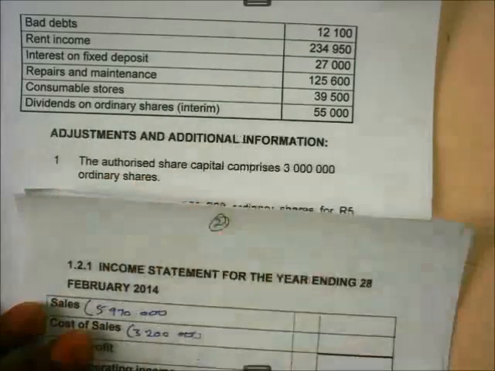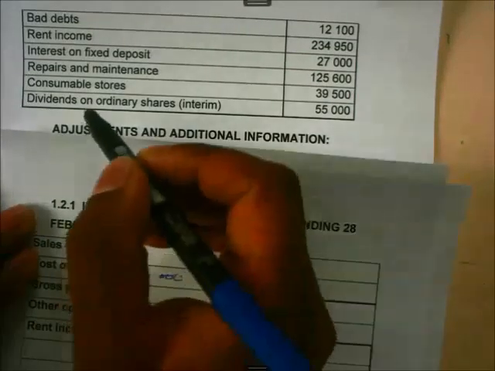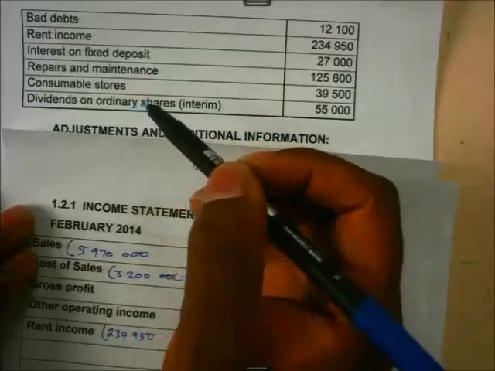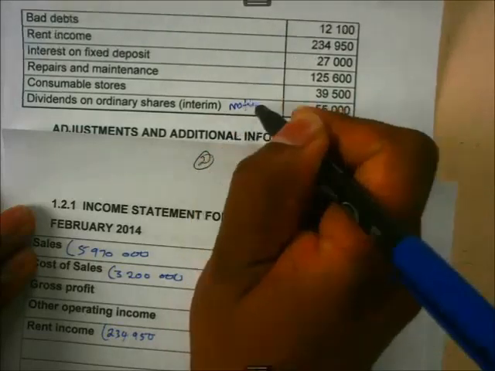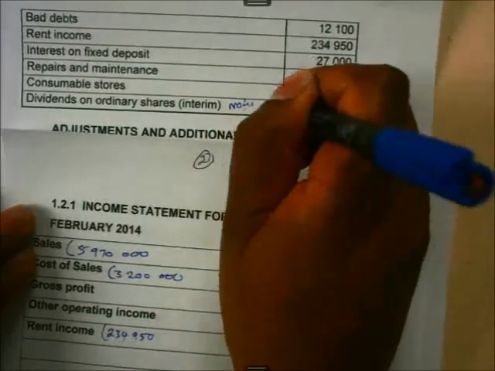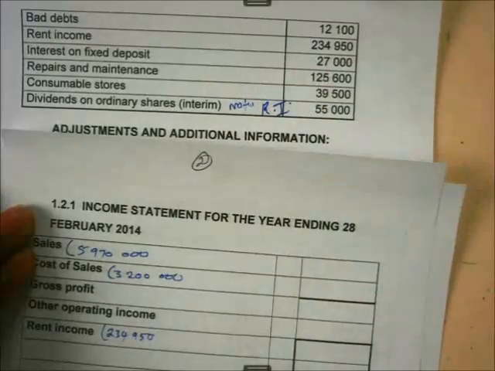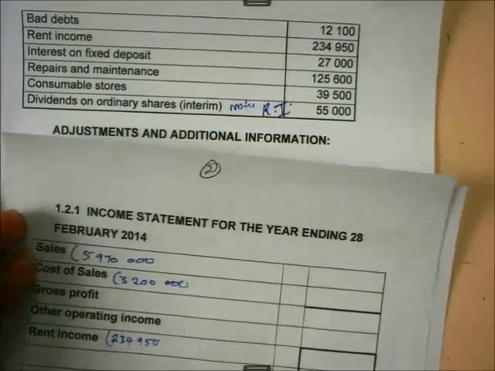Dividends on ordinary shares. Remember, this is part of the pre-adjustment trial balance. But I know that this amount must go to the notes of the balance sheet. It does not belong in the income statement. Therefore, do not make the mistake of including dividends in the income statement. It belongs to the retained income note. It will be shown in the retained income note. So please, otherwise you will have included a foreign item and you'll be penalized for that.